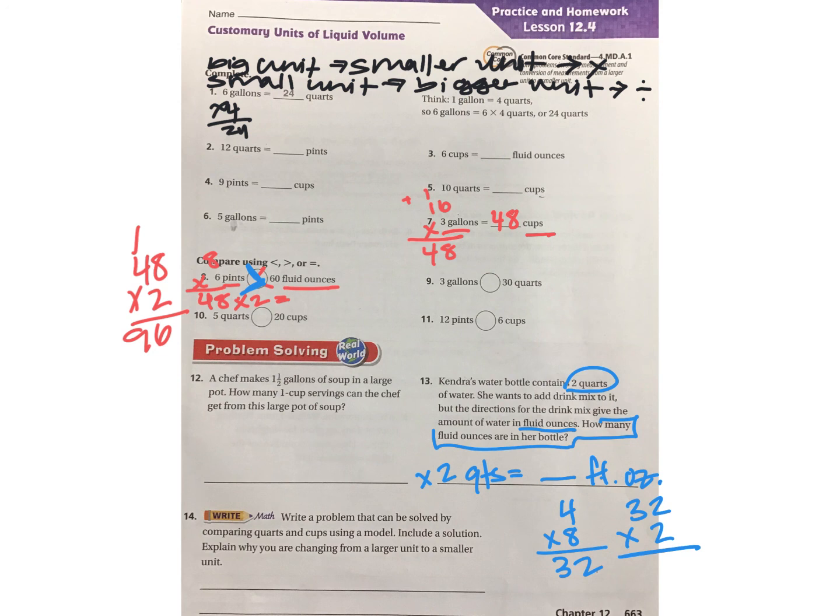All right, so first go. 2 times 2 is 4. 3 times 2 is 6. So in 2 quarts, there are how many fluid ounces? 64. Let's see if we've answered our question. How many fluid ounces are in her bottle? Yep, we have it right here. Let's draw a box around it so it's easy to find that answer.